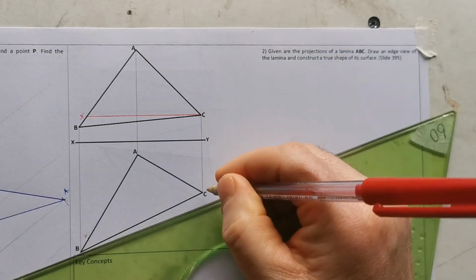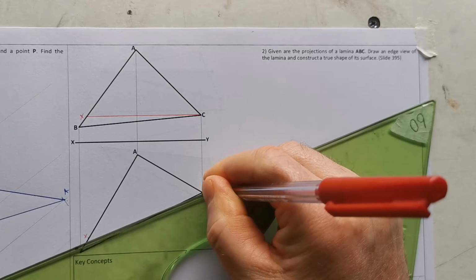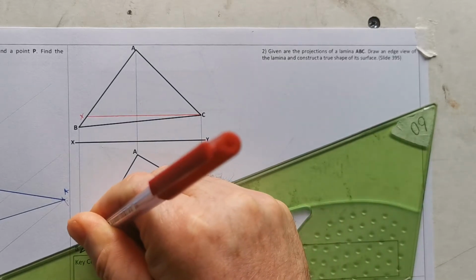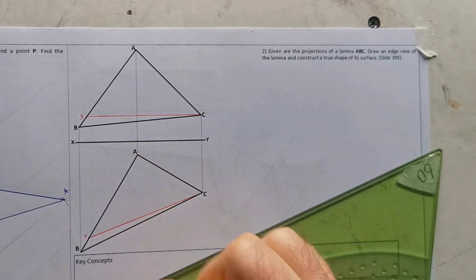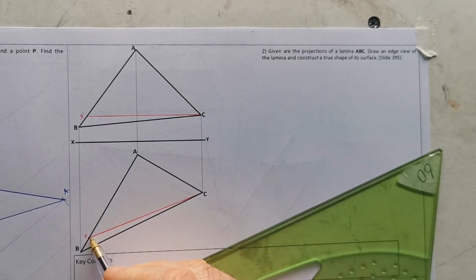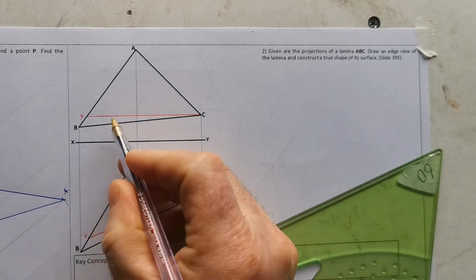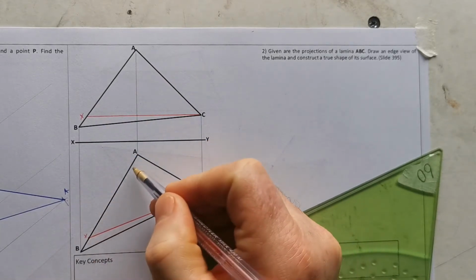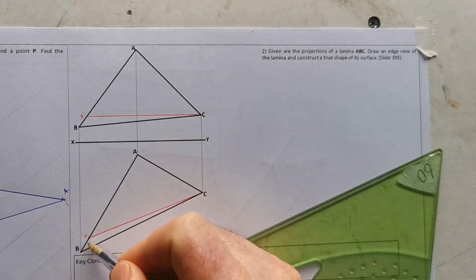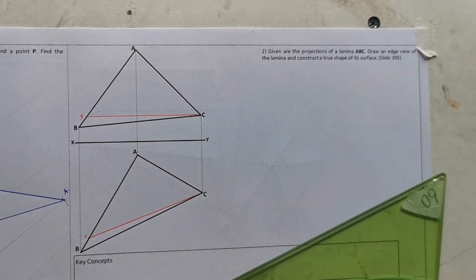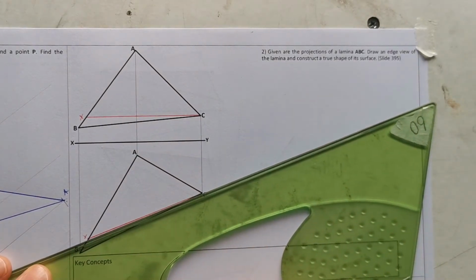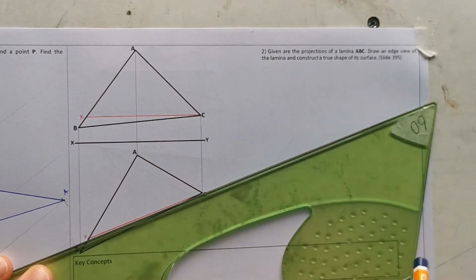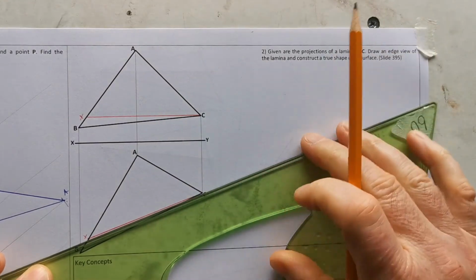So XC is a horizontal line. That is a horizontal line looking down from above. So if you walked along X to C, you'd be going horizontal. If you went to A, you'd be going uphill. If you went to B, you'd be going downhill. So there is our horizontal line. We want to look along that horizontal line and that's going to give us an edge view of the plane. So that's the angle to look at.